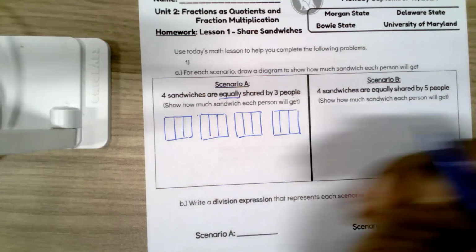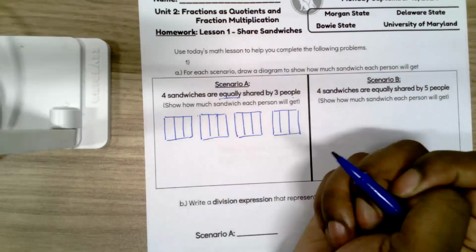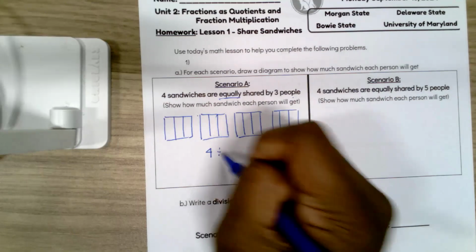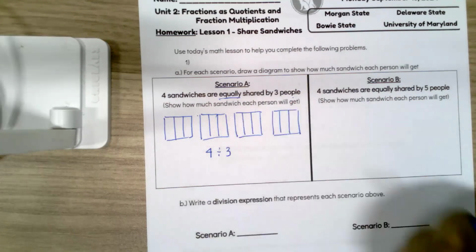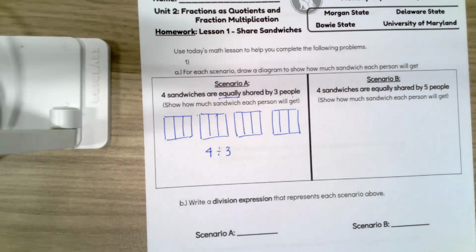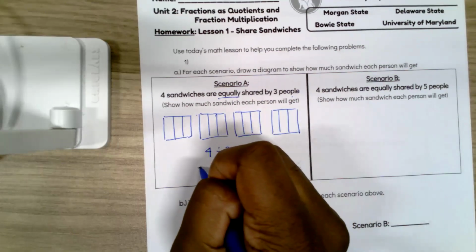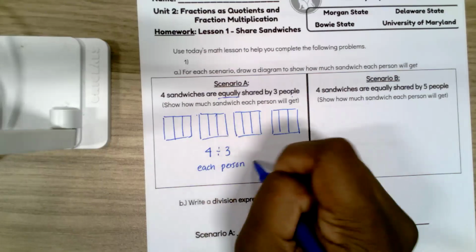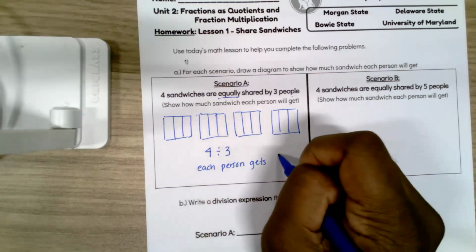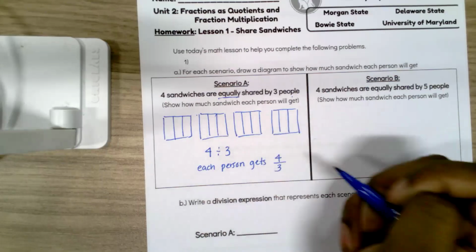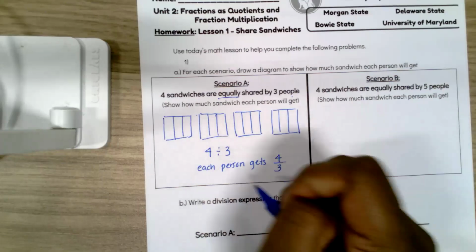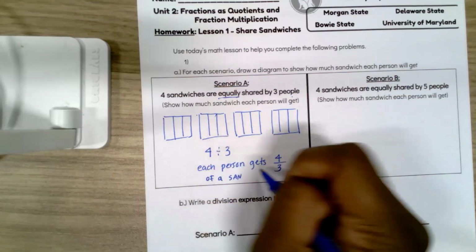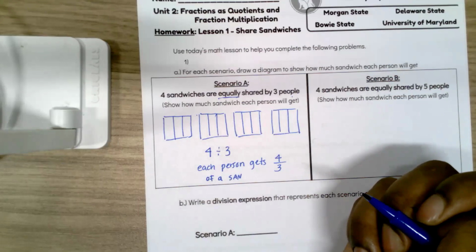Now we want to write our expression. We have 4 sandwiches shared by 3 people, which means each person gets 4/3 of a sandwich, which is improper.